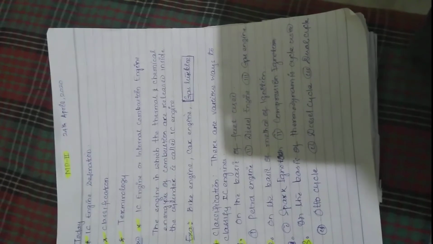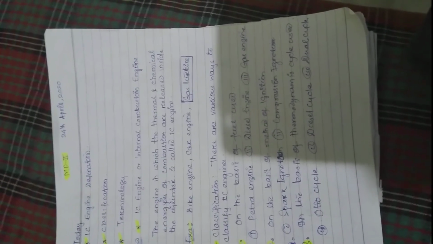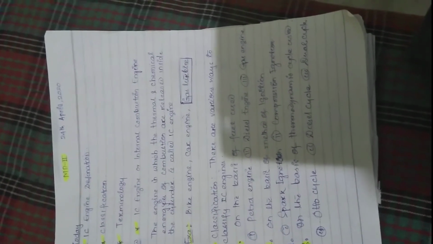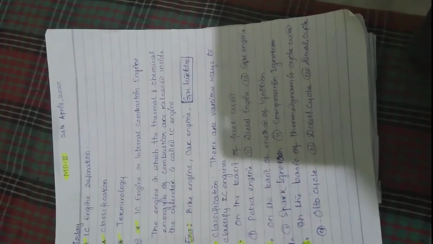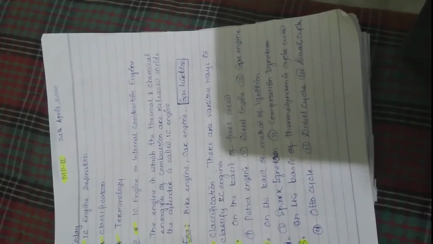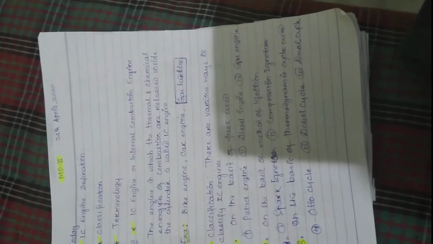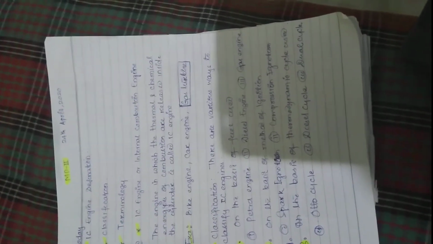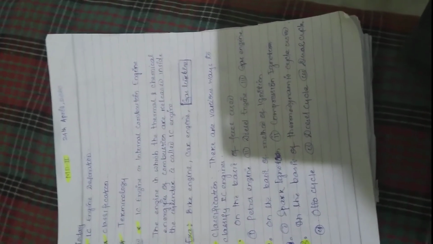If you are using diesel oil or diesel fuel, then it is called a diesel engine. And if you are using a gas and igniting it, it is also called a gas engine.